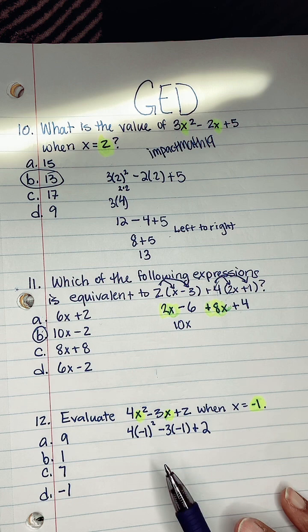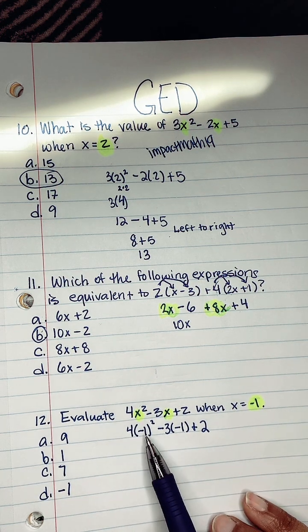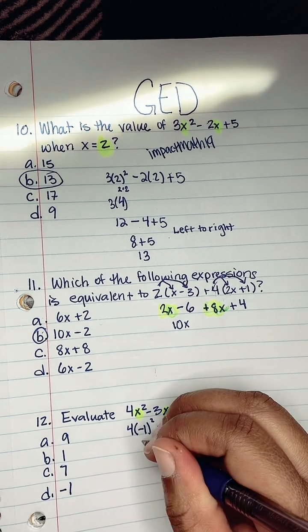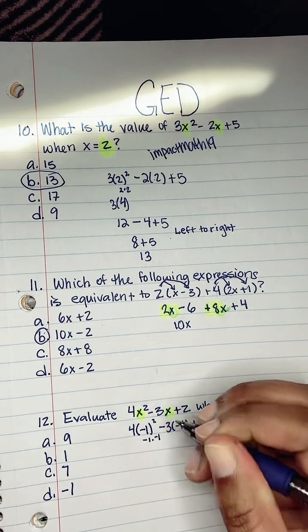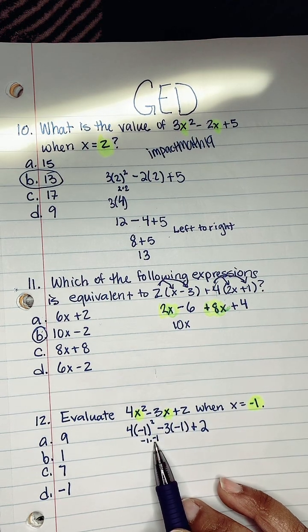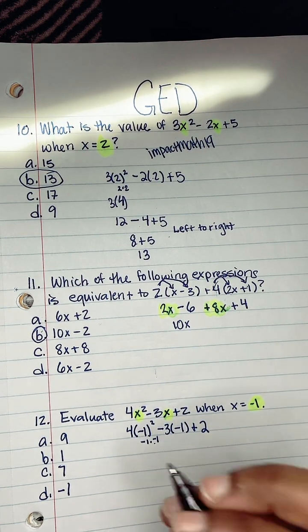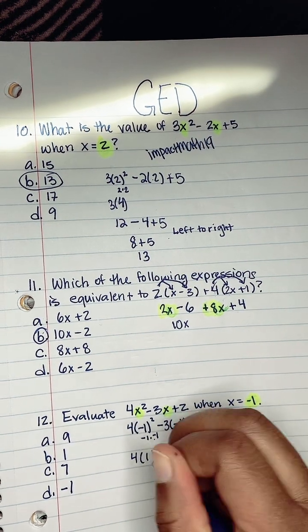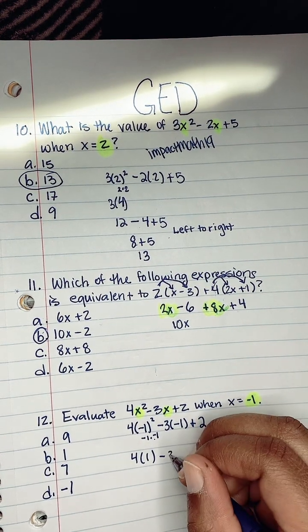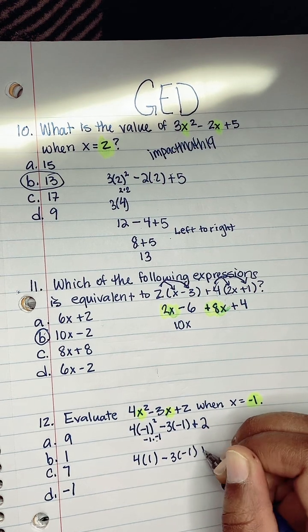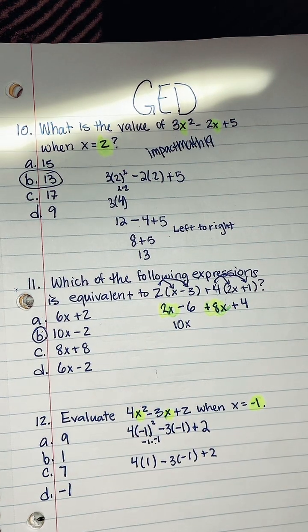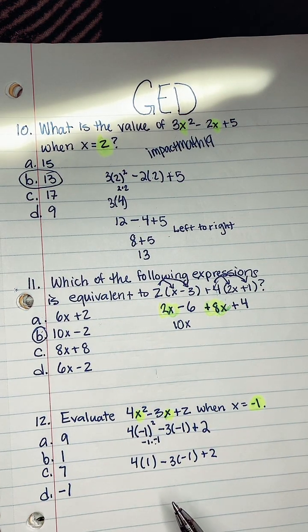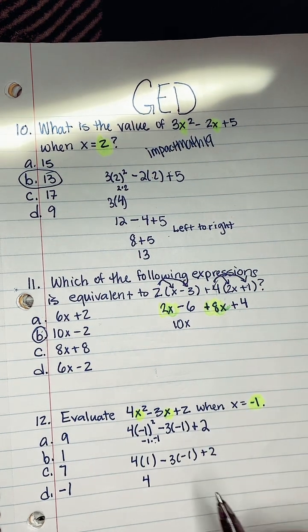All right, so we have -1 times -1, right? A negative times a negative is a positive. So we get 4 times 1, -3 times -1 plus 2. I see A. Okay. 4 times 1 is 4.